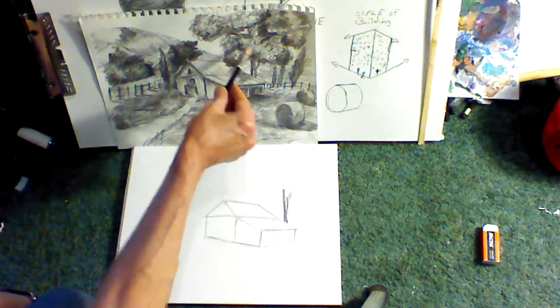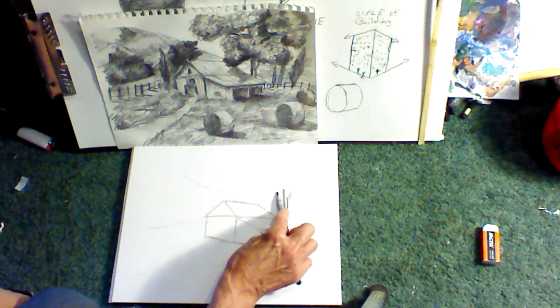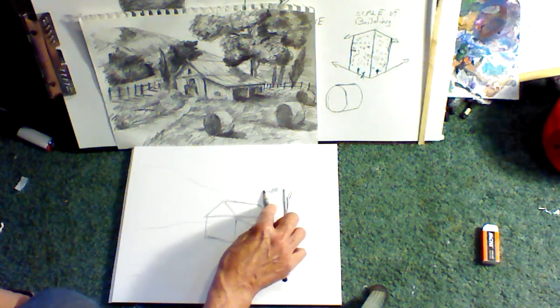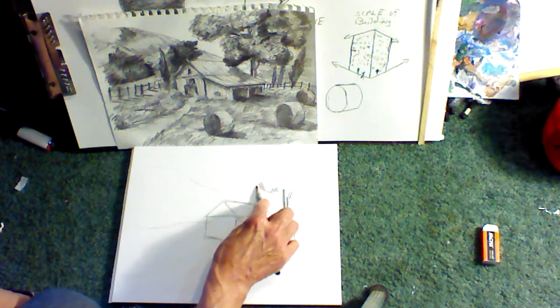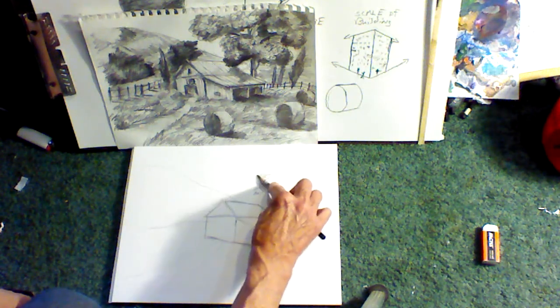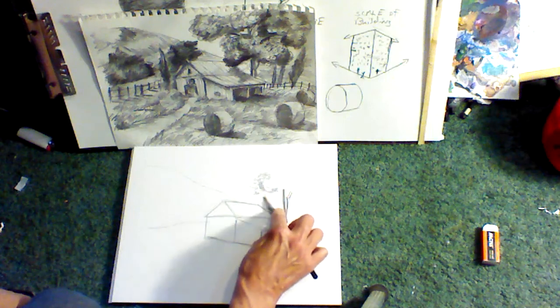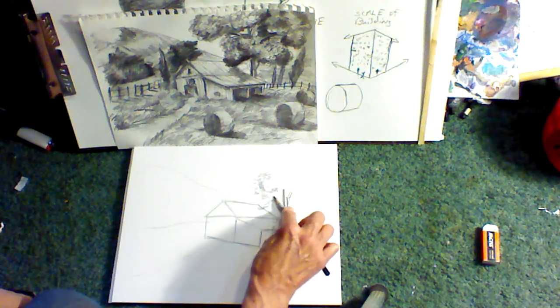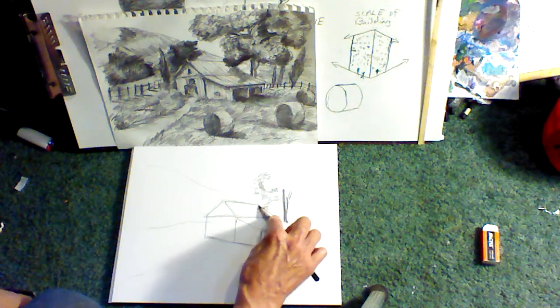And then to get this foliage in the tree, we're going to do kind of a little squiggle mark in it. So I'm kind of rotating the pencil and moving it as rapidly as I can at the same time. A little overlap into that barn.